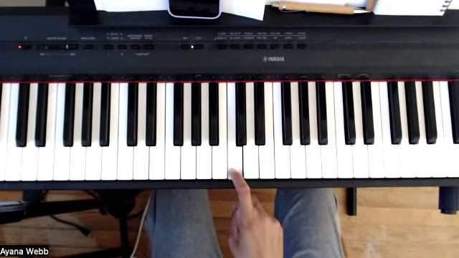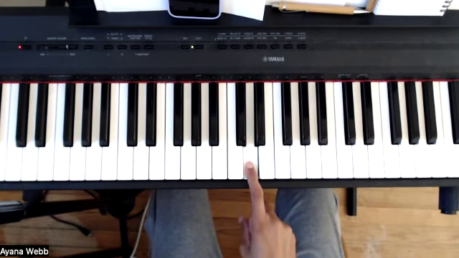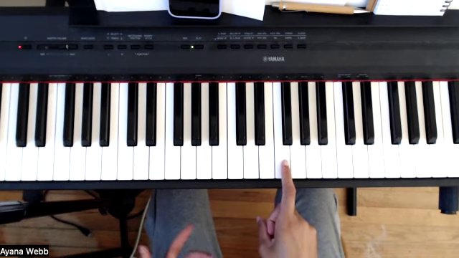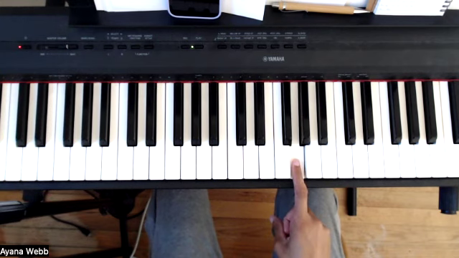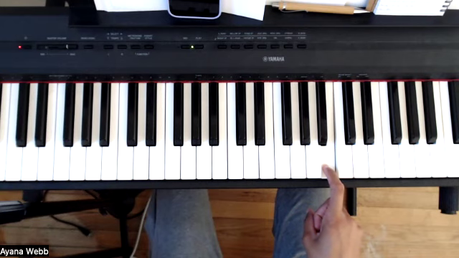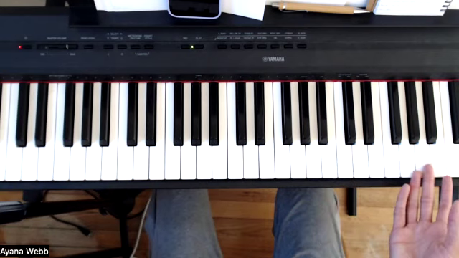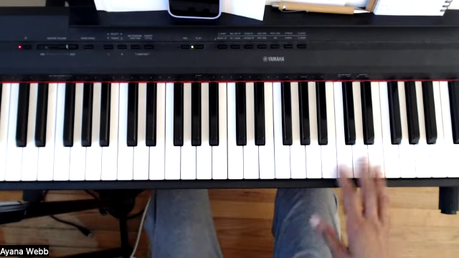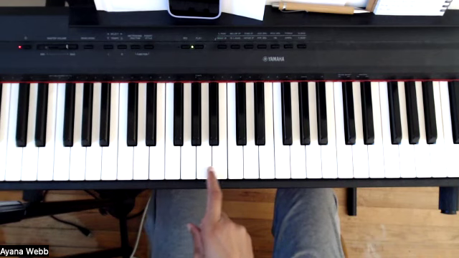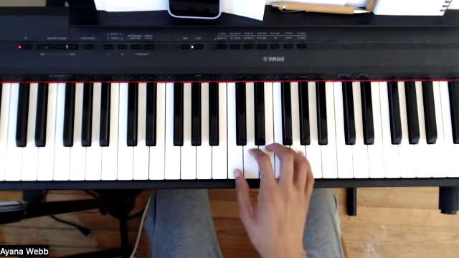So after C, it just goes D like the alphabet. And then after D, it's E. After E, it's F. After F, it's G. Now after G, the alphabet resets. So you have A that comes in after G. After A, it's B. And then it connects to the next C. And the cycle starts over. So you basically just have 7 white keys that just repeat the same 7 letters. So C, D, E, F, G, A, B, C, D, E, F, G, A, B, C, so on and so forth. That's as straightforward as the piano gets.